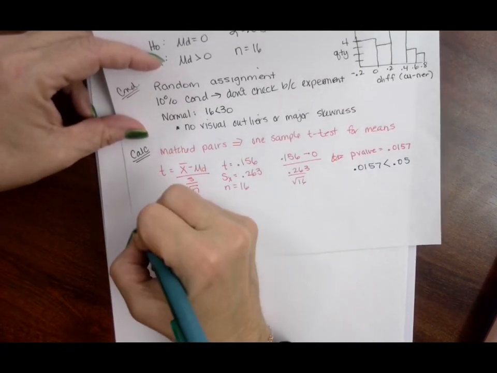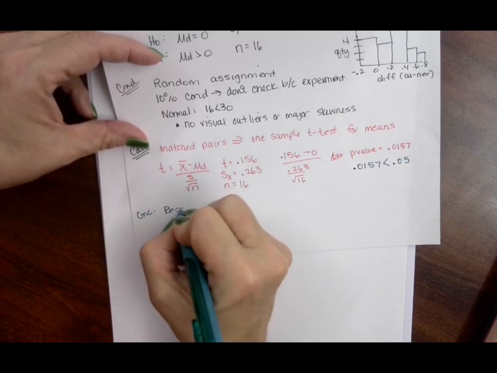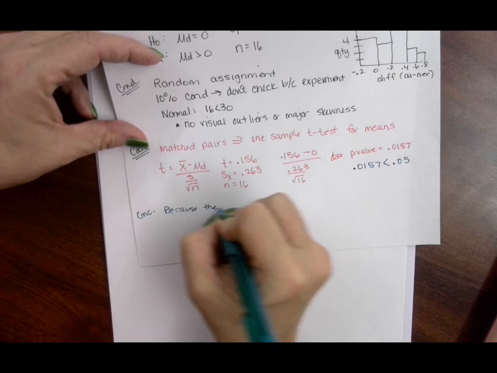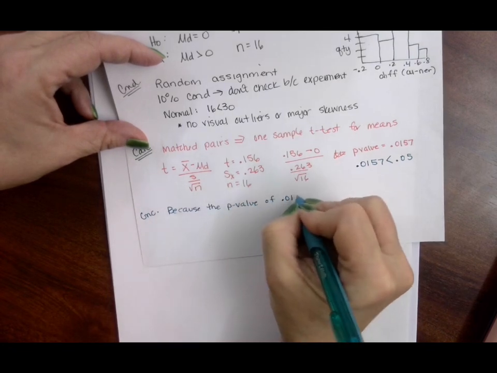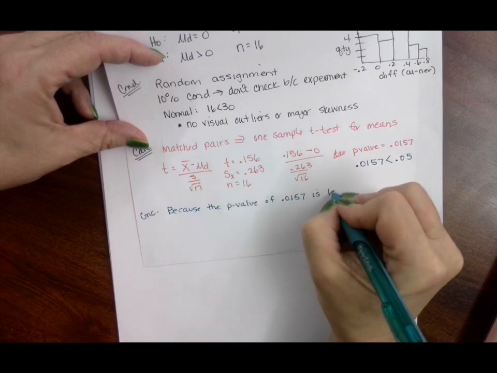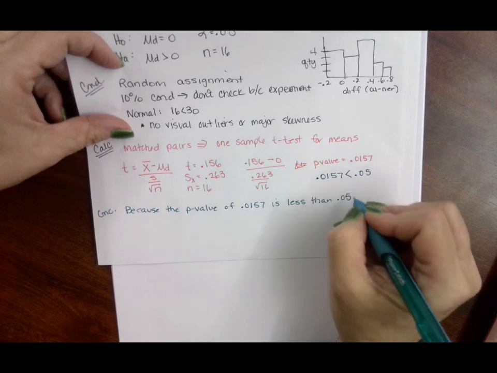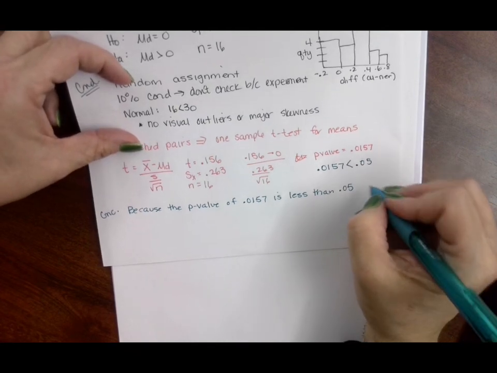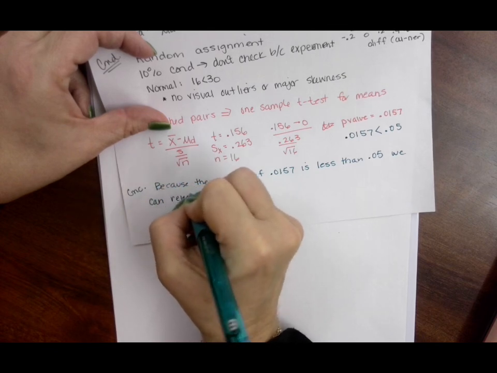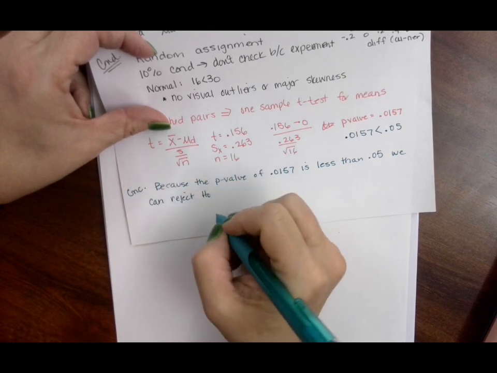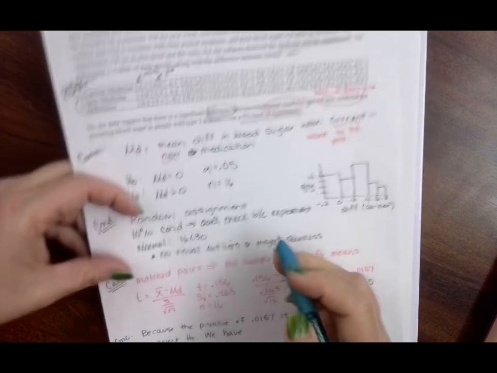So my conclusion is because the p-value of 0.0157 is less than 0.05, we can reject the null hypothesis. And that's what it asks us up here.